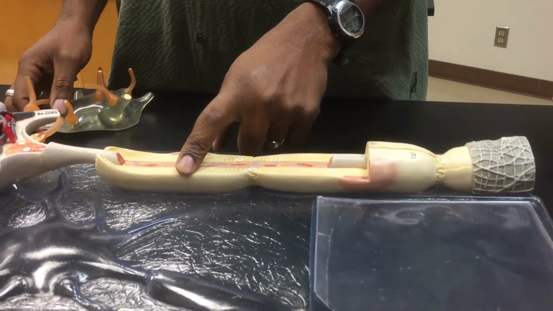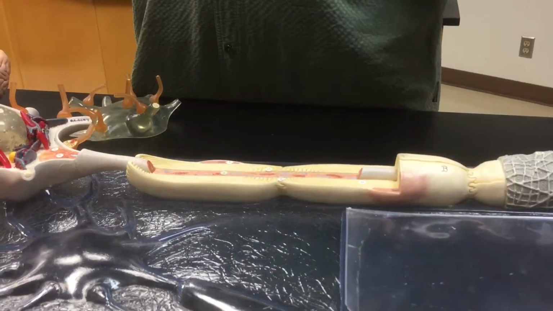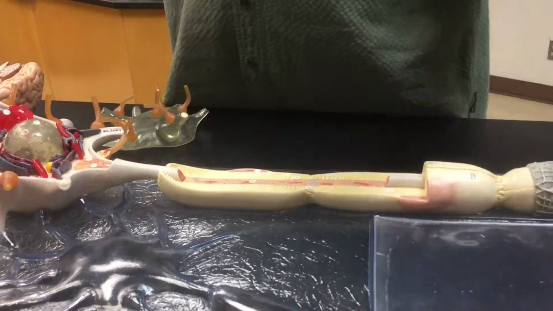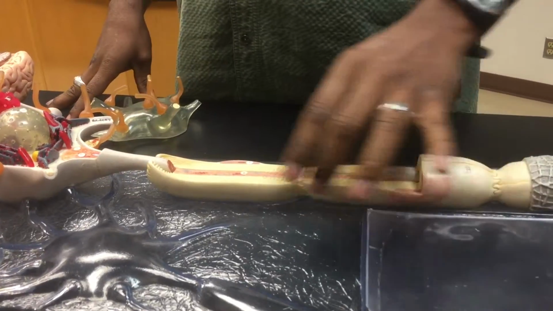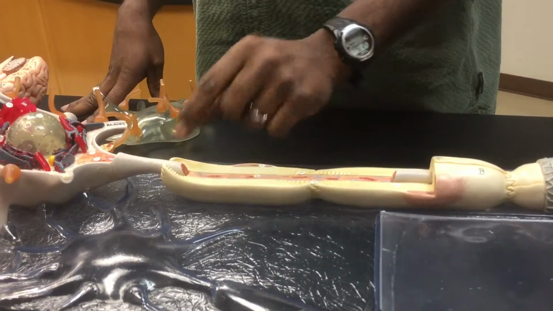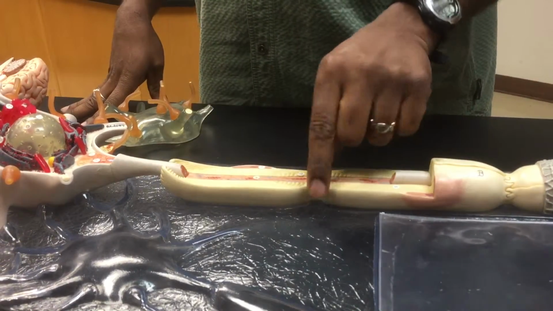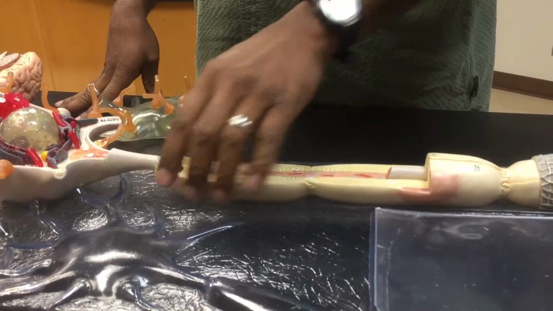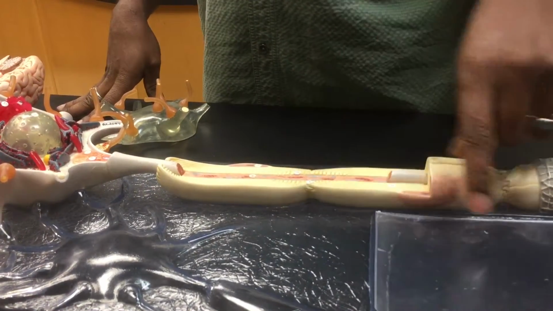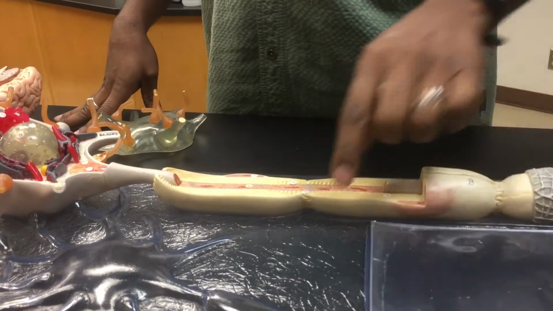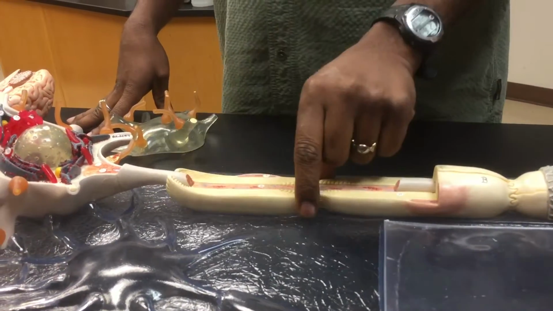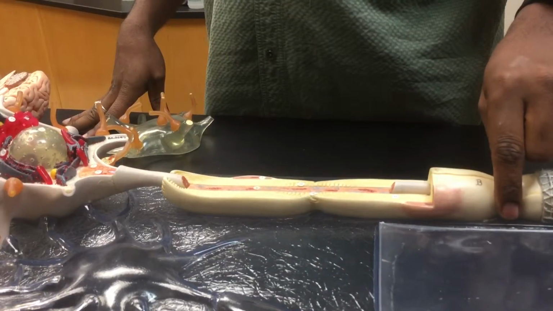So we take the cell, we squeeze out everything, we use the plasma membrane and wrap it around, and this cell is the myelin sheath. This model doesn't show it so well, but in between the myelin sheath is a space, the node of Ranvier. So the nodes would be in between, kind of like this.